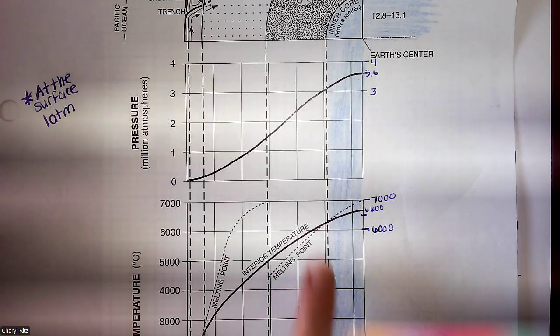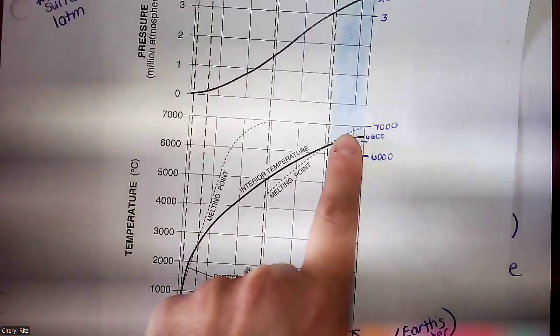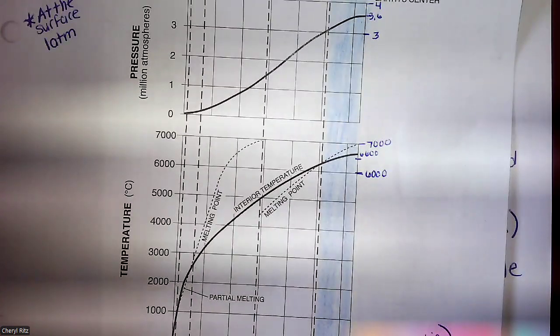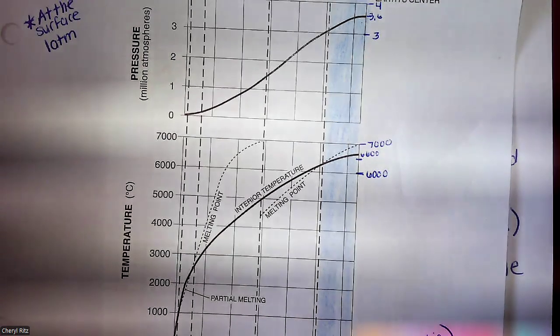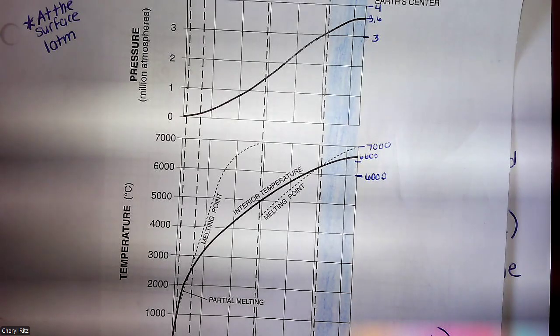One more thing. I kind of skipped over that dotted line. What's the dotted line labeled? Melting point. You guys know what melting point is? What happens when we reach the melting point of water? So if I had an ice cube, or if I had a cup of water and it got cold enough that it hit the melting point, what's it going to do? If it's getting colder, it's going to freeze.